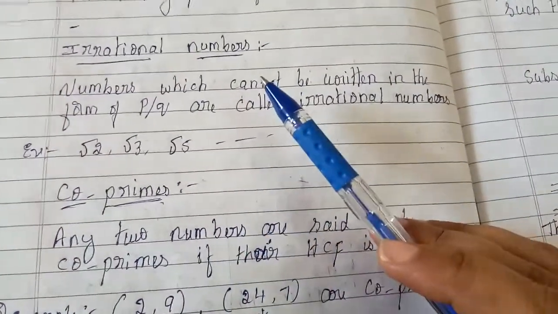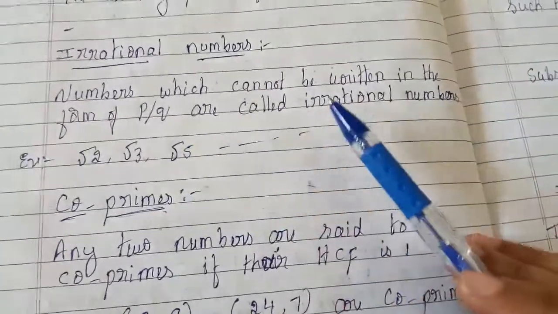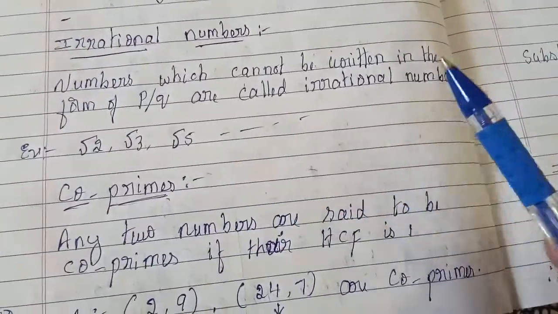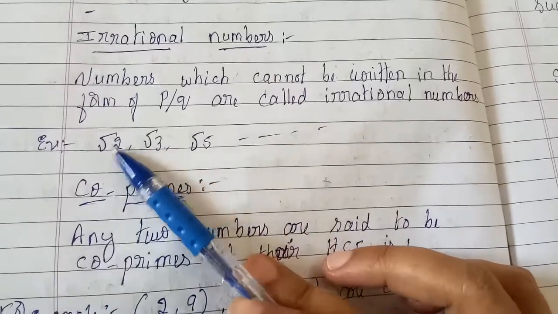As you learnt in 9th standard, what are irrational numbers? Numbers which cannot be written in the form of p by q are called irrational numbers. For example, root 2. 2 is not a perfect square.